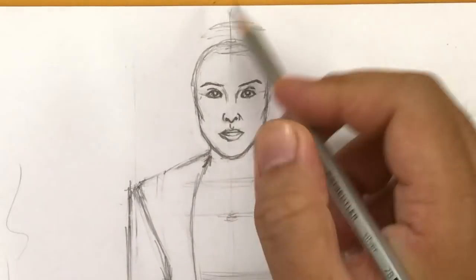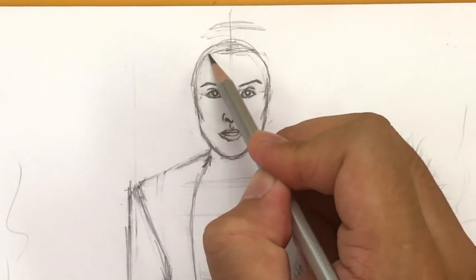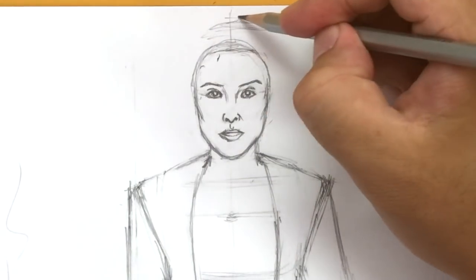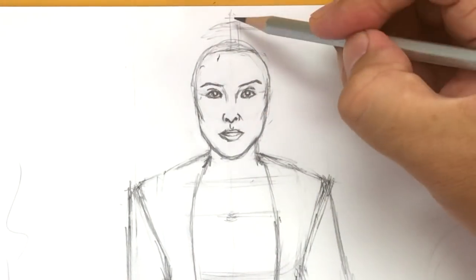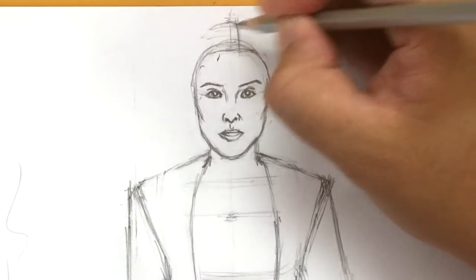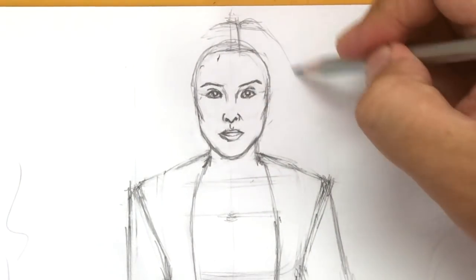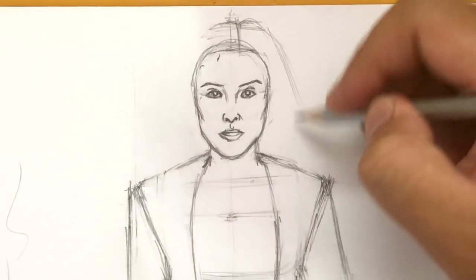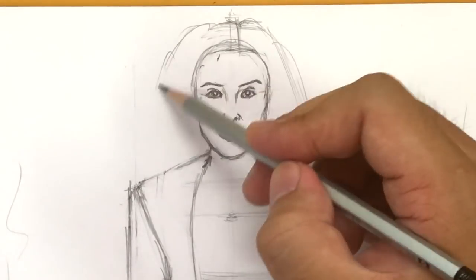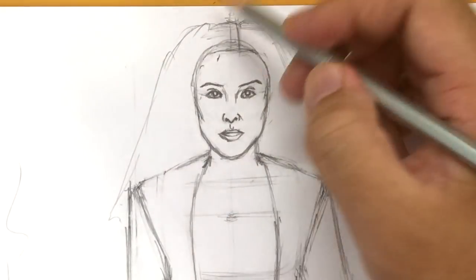Now here's the, what do you call it? The hair line. So now we're going to have to add some hair at the top. She's got a bit of a part, not quite centered, but right here. Okay, so here's the top. And now imagine this kind of flowing this way and this way off to the side.